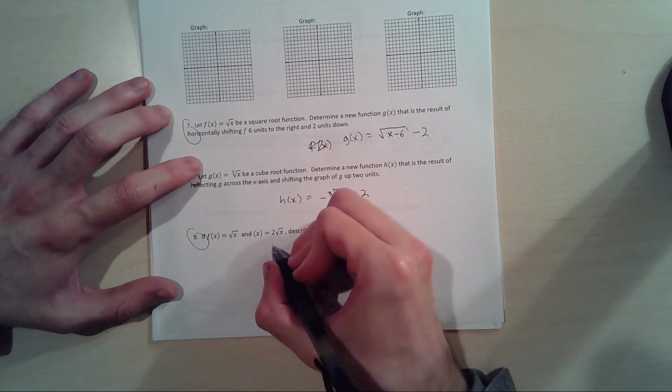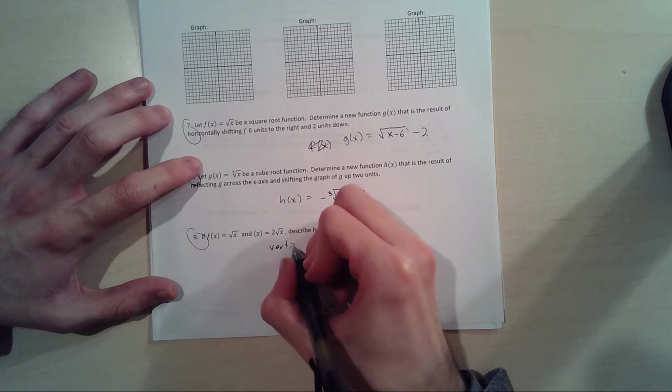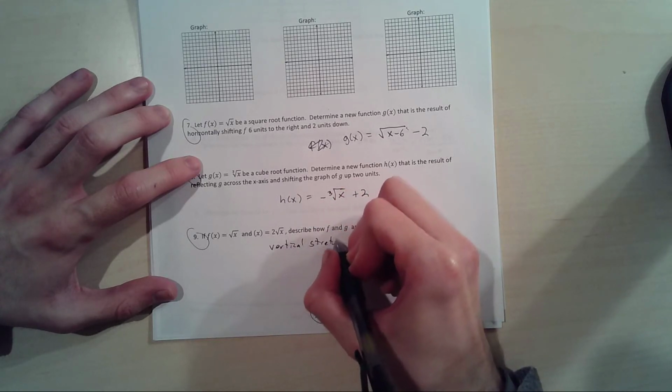This is called a vertical stretch by a factor of 2.